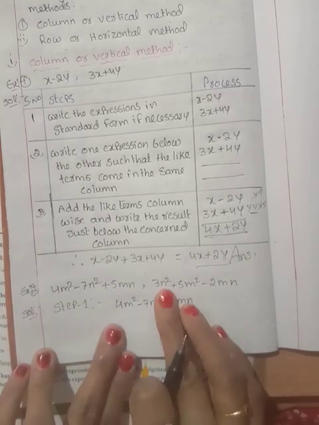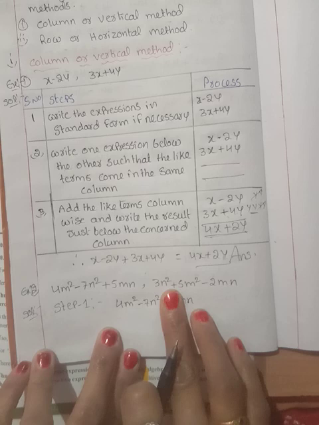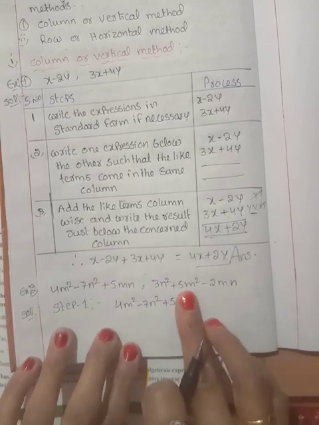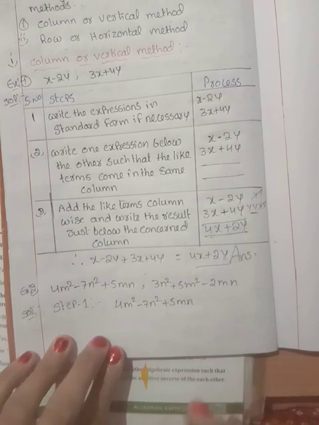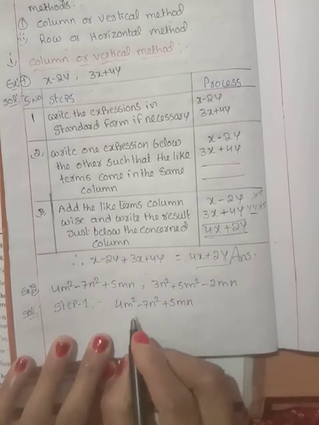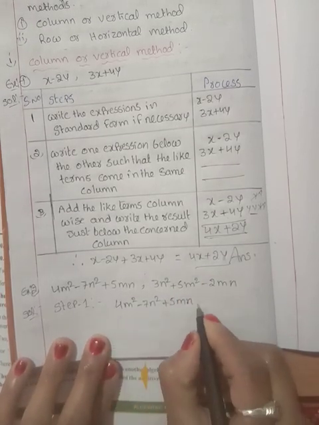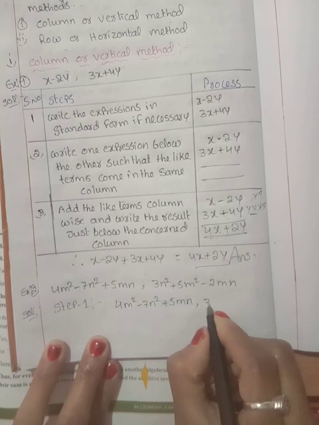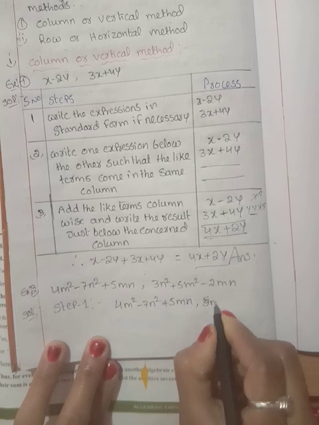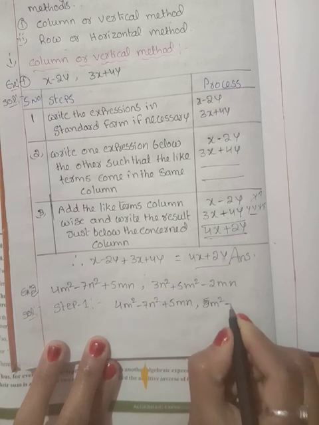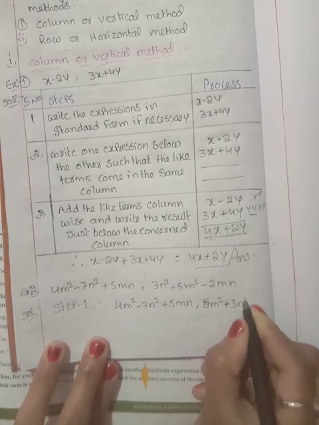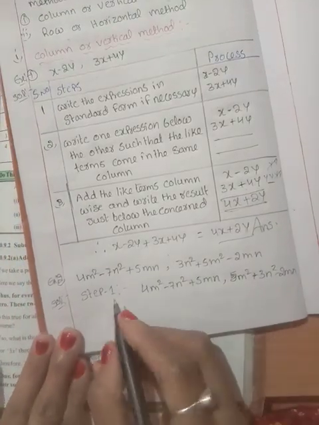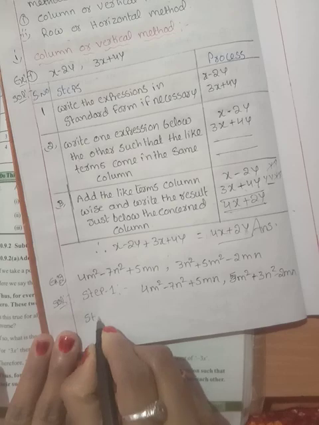But the second algebraic expression is not in standard form, so rewrite it in standard form: 5m square plus 3n square minus 2mn. This is the first step only. Next is step 2.